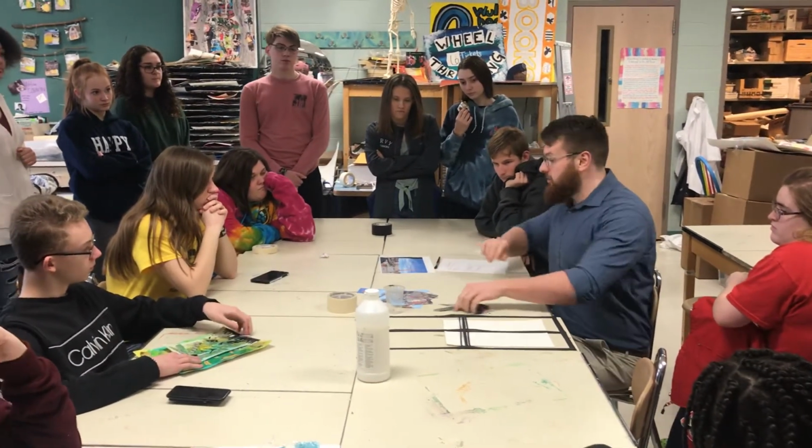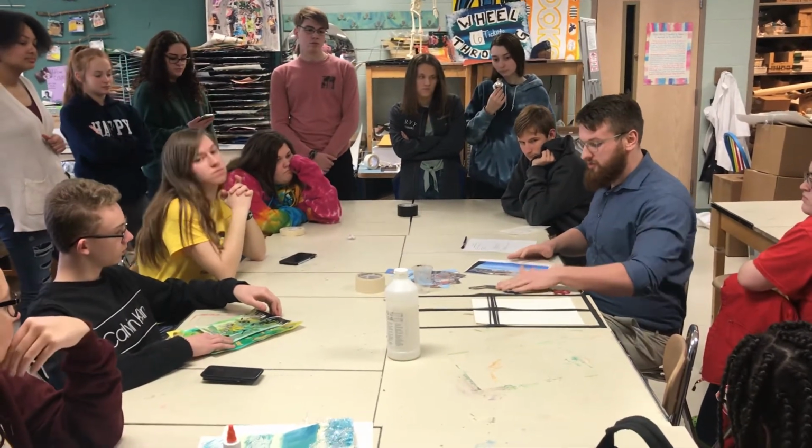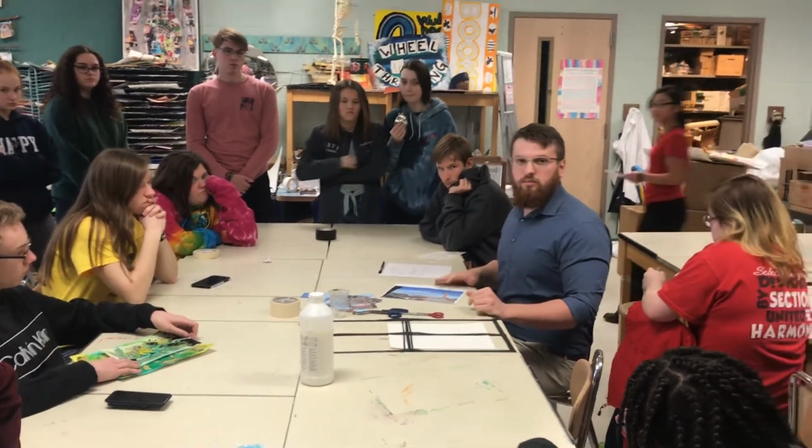So on the note of scissors, really quick, there's a couple different types of scissors that you can use, and they will have different effects. We also have stylistic ones somewhere in here.